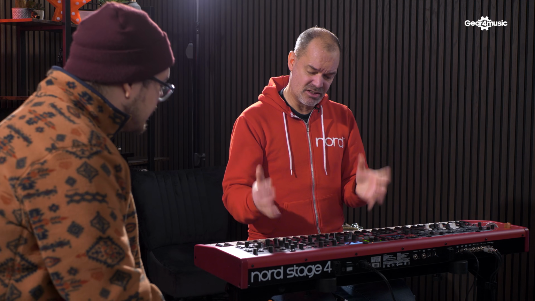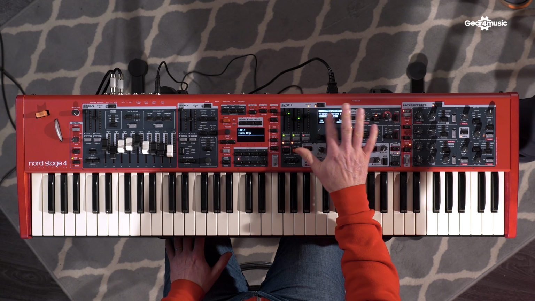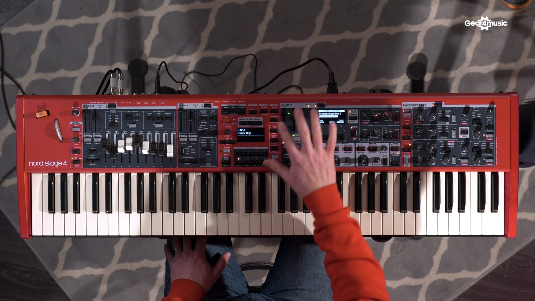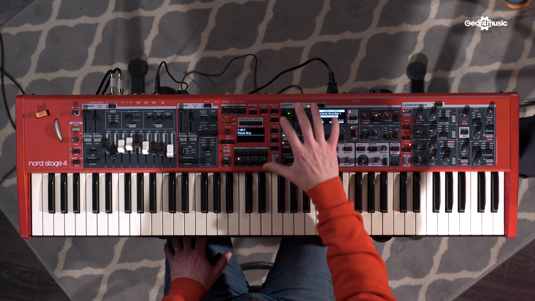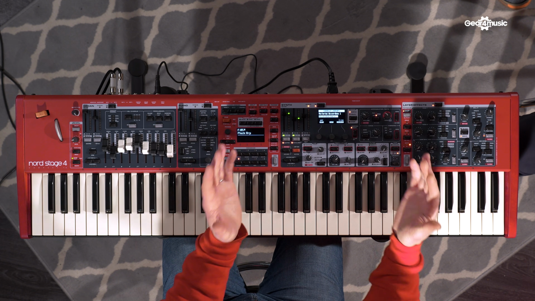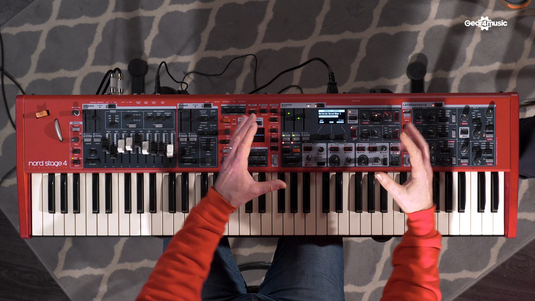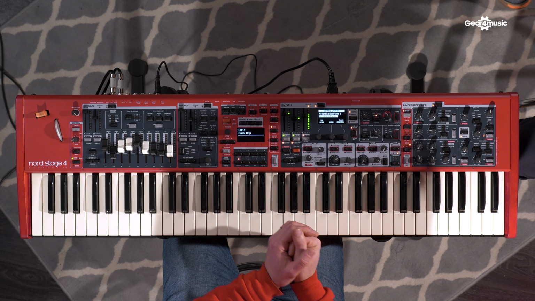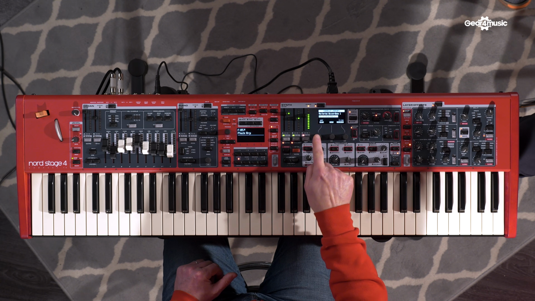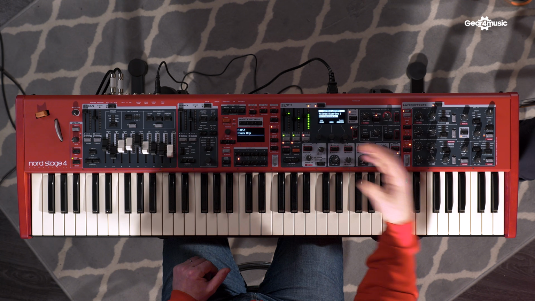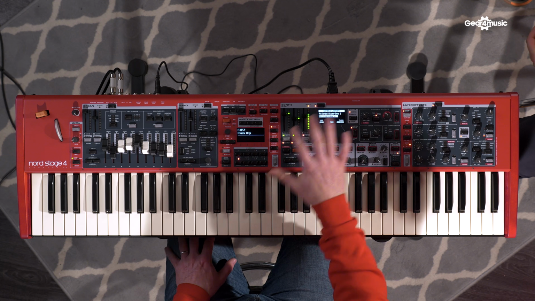Absolutely. And in the synth section as well, you've got this screen here. What this screen is doing is showing you all the different functions within the synth section, because there's a lot of stuff going on here, but obviously they can't fit it all in the area they've got. So the screen with these soft knobs is how you edit all the functionality very quickly.